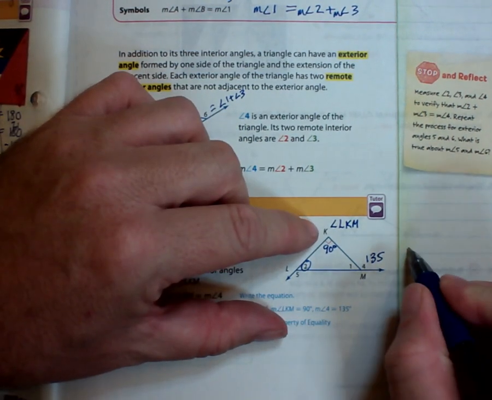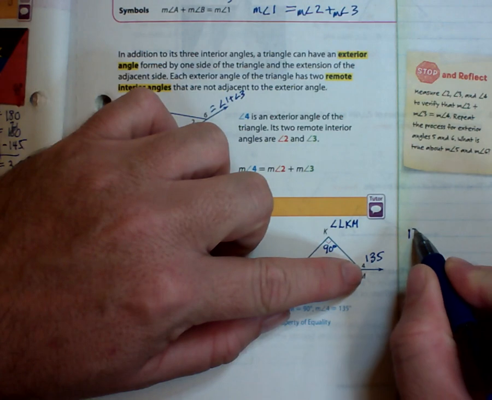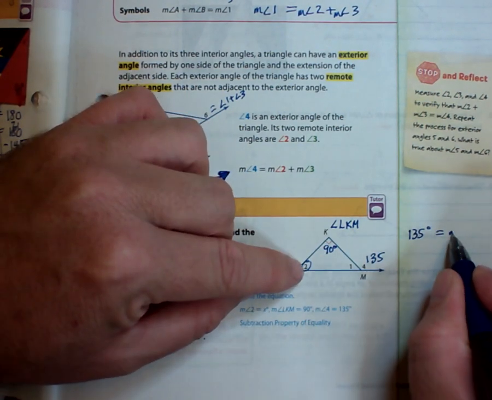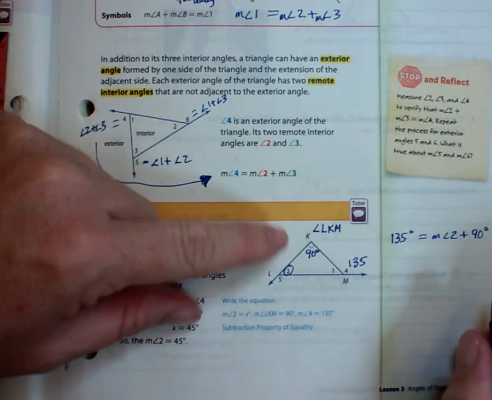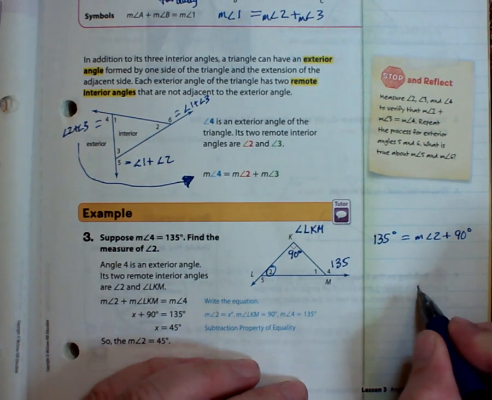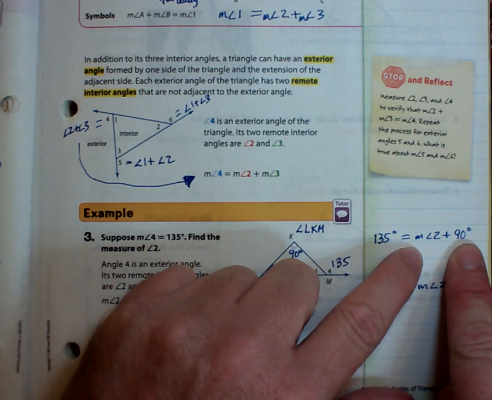We know that this angle, angle 4, the 135 degrees, is going to equal angle 2 plus 90 degrees. I can use my mental math to answer this, which I will. Angle 2 has to be what, plus 90, will get me there.